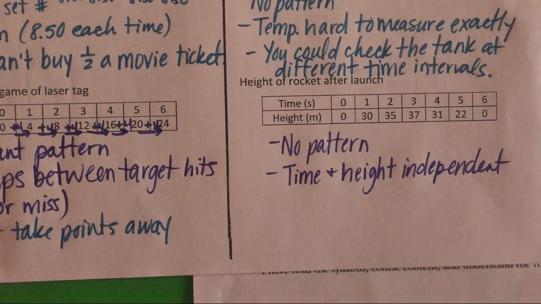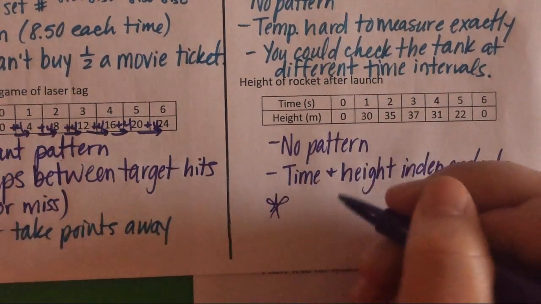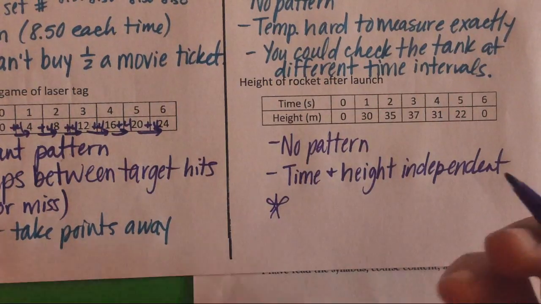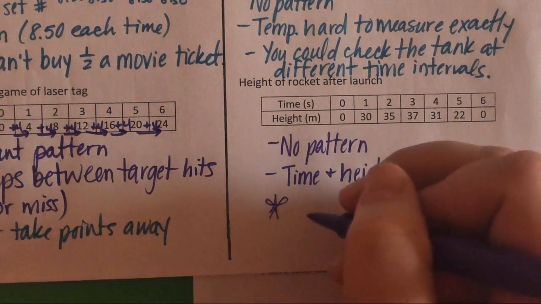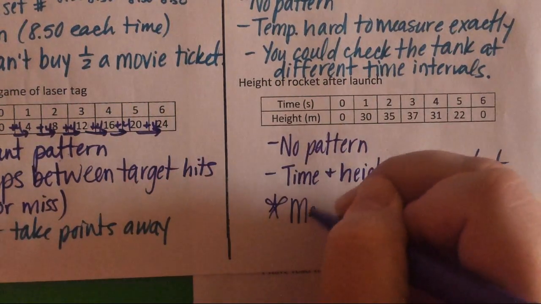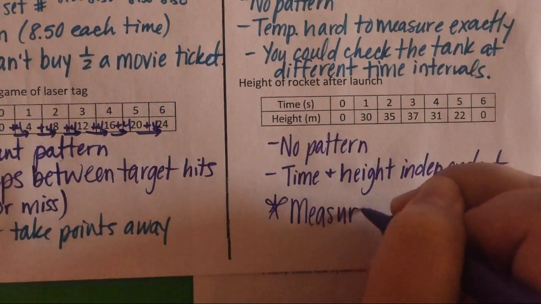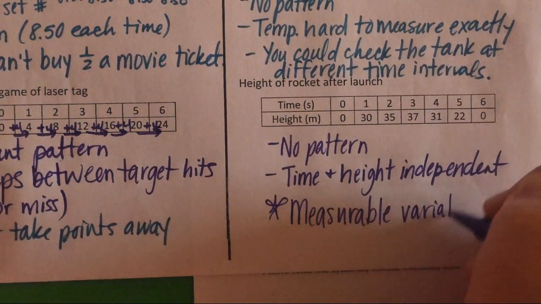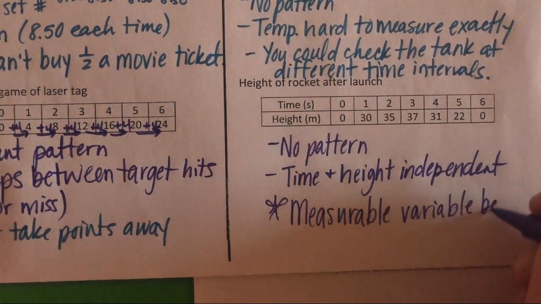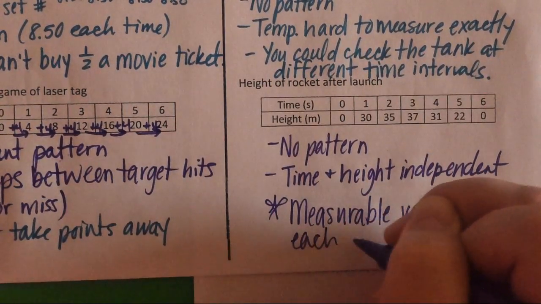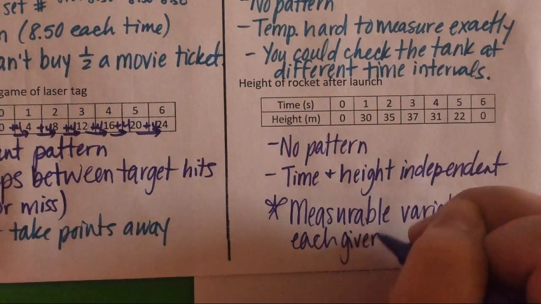And then the last thing I would say that someone said last period, which is not on my key, so the fact that they had these thoughts on their own is nice, and you probably would too, but I'm pushing you along. So they said there is a measurable variable between each given point.